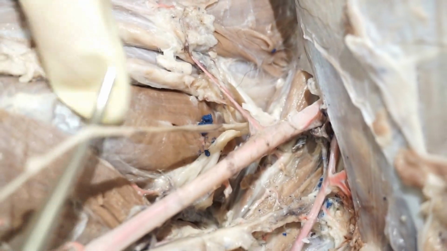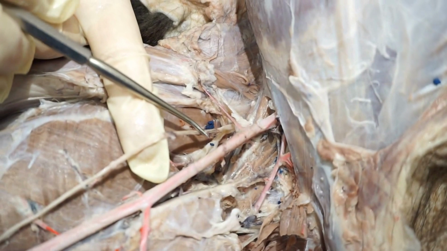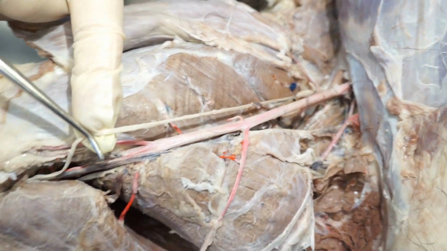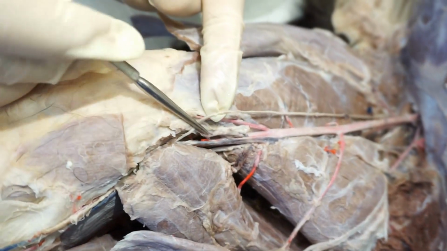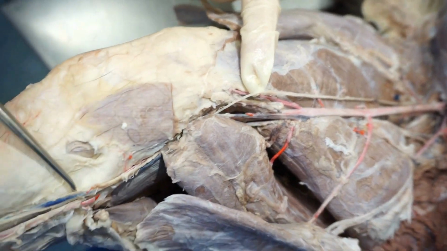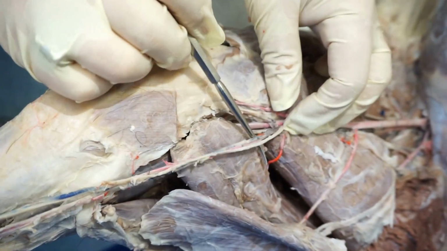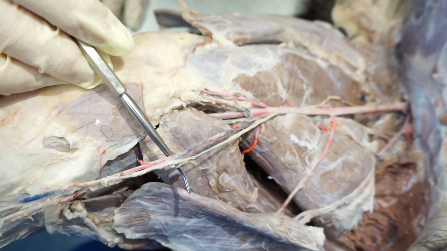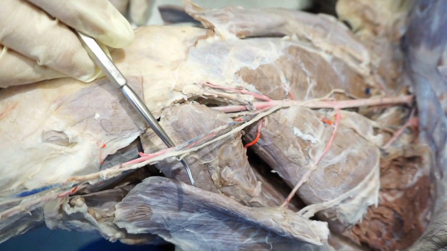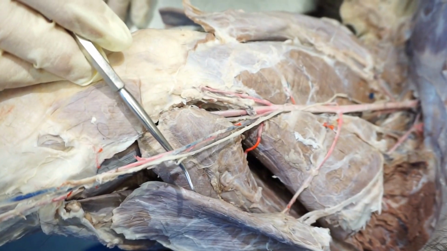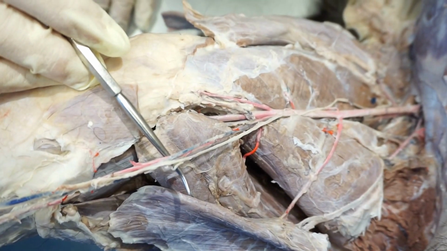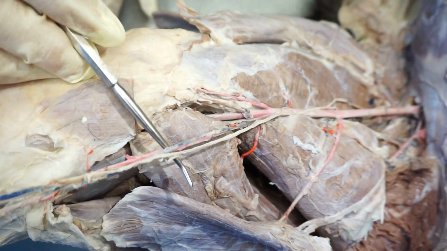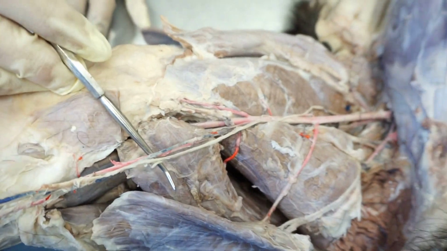There is a small branch off of that femoral nerve that will come down with the femoral artery, running with the saphenous artery and medial saphenous vein, and that is the saphenous nerve. That should conclude the nerves of the pelvic limb in a dog.